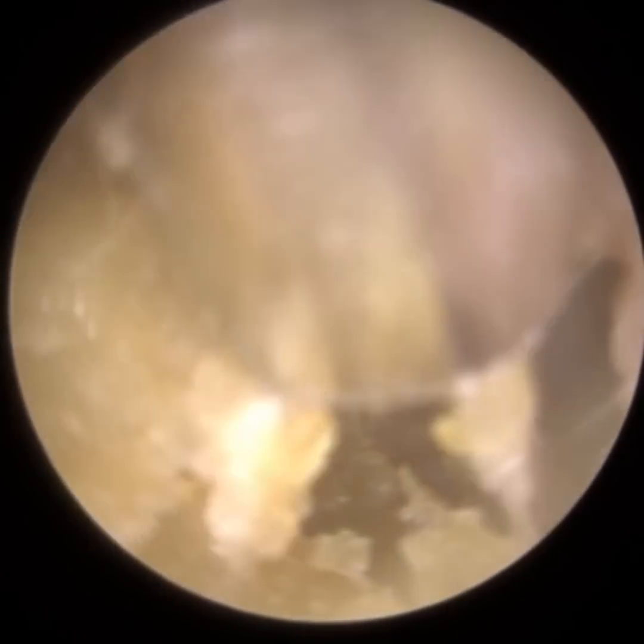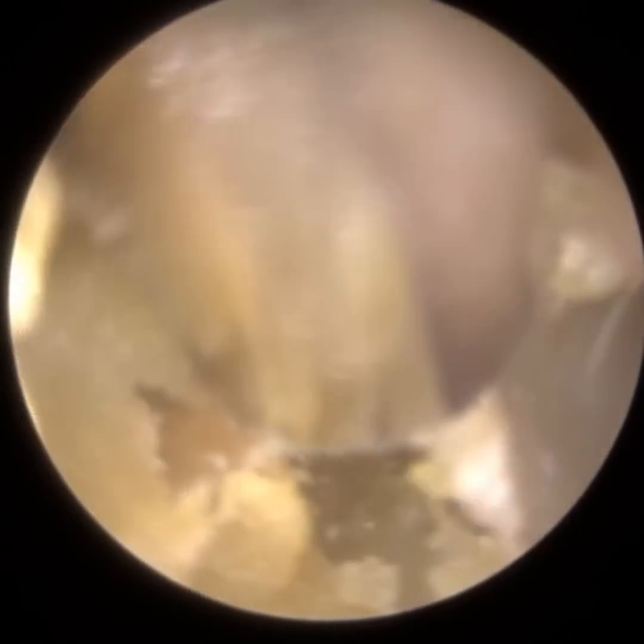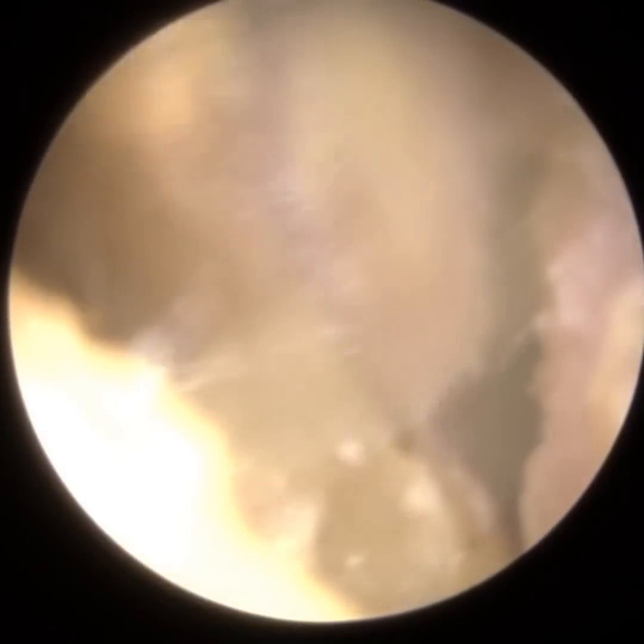Otitis media is an infection of the middle ear. The middle ear is the cavity behind the eardrum.